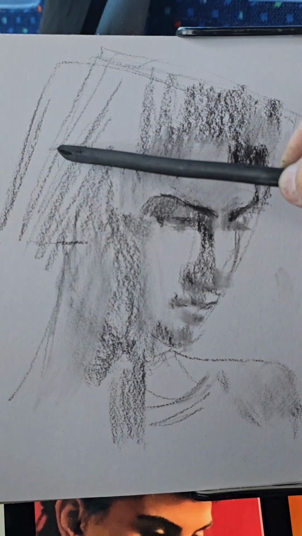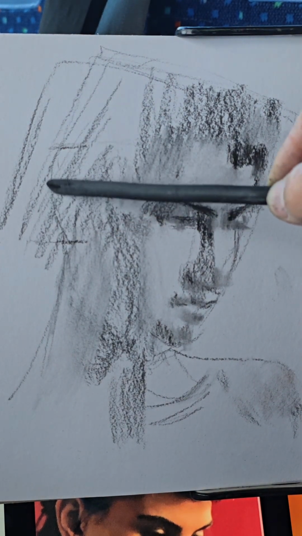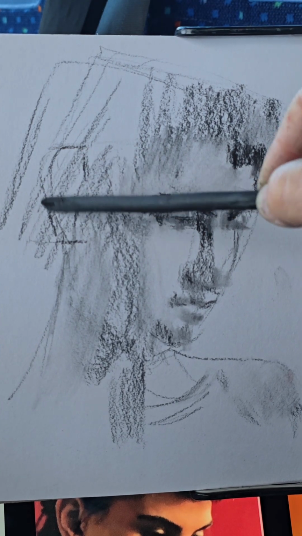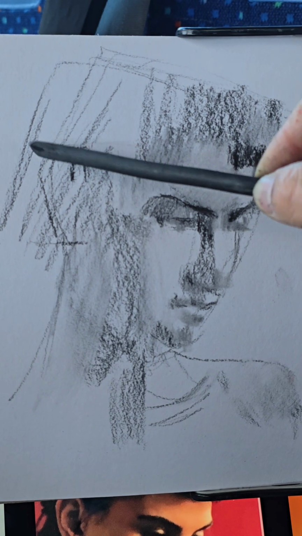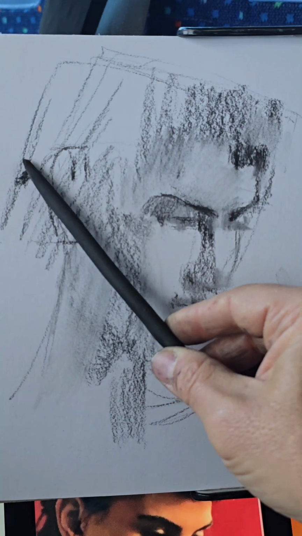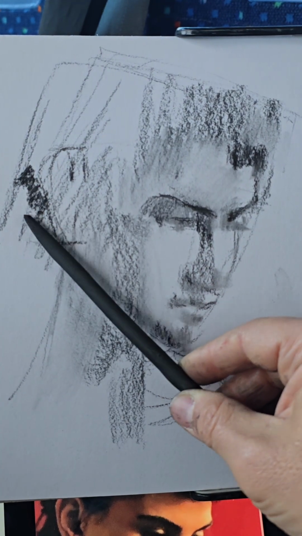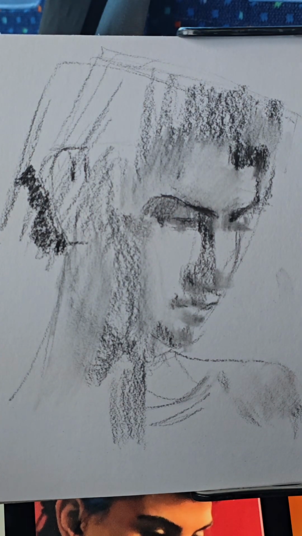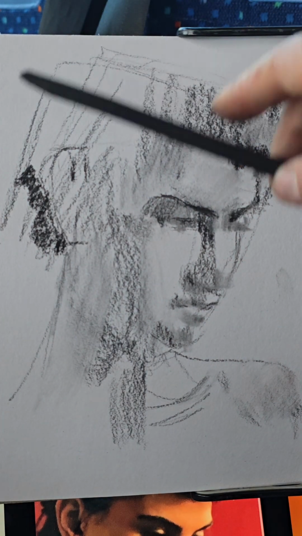And then you have the ear itself, possibly a little bit further back, yes, back here, and then a bit of a shadow or a dark line of the ear, around the ear, which is basically the hair.